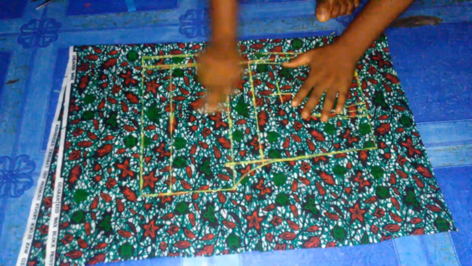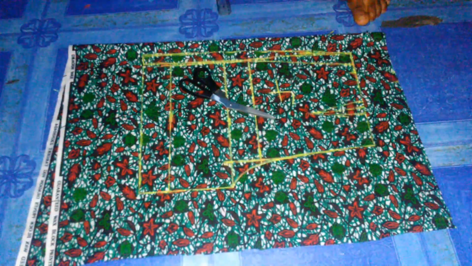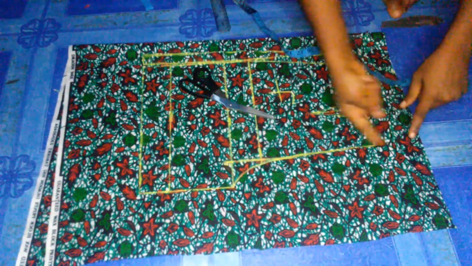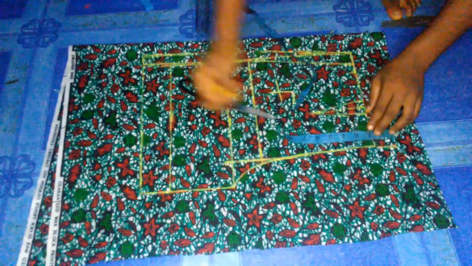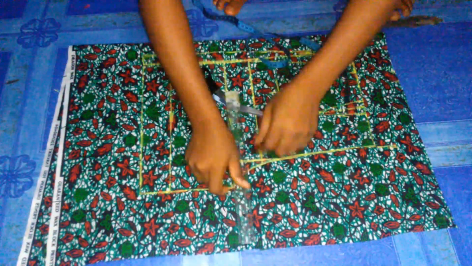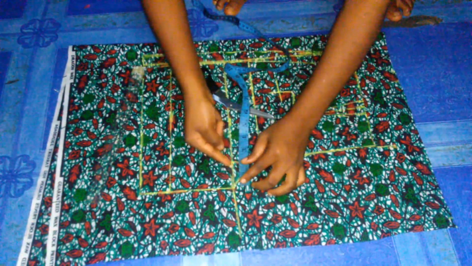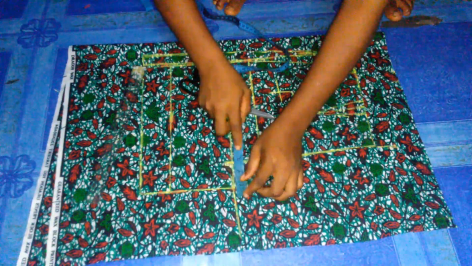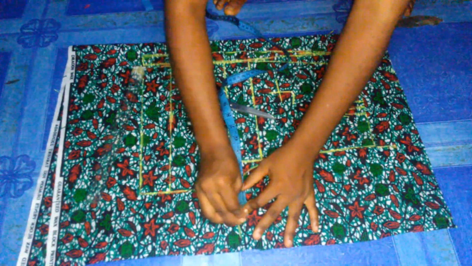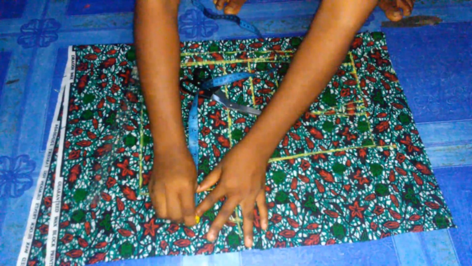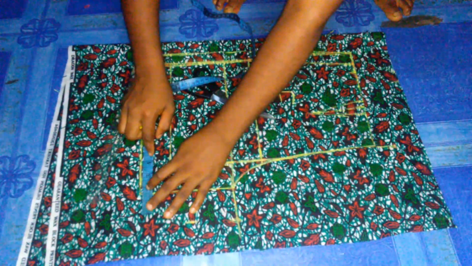So I've gone ahead to fold my fabric into two and I place my front pattern on top, leaving excess allowance at the crotch side. So we are going to first of all extend our crotch extension. At our crotch extension, we are going to come out by 2 inches. That is, if your crotch extension is 2, you are going to come out at the back extension by 2 again. If it's 3, you are going to come out by 3 again.